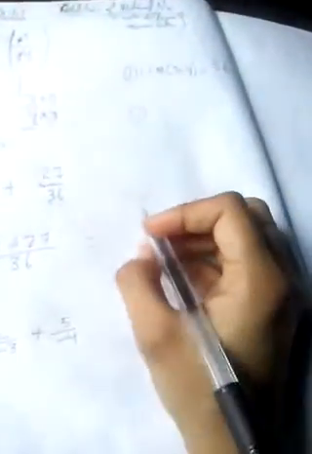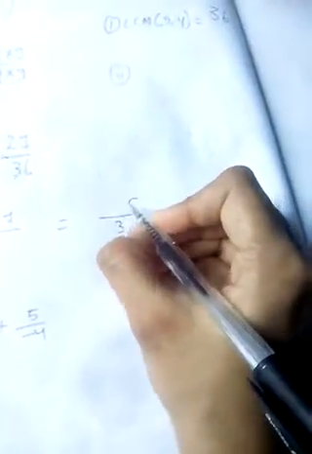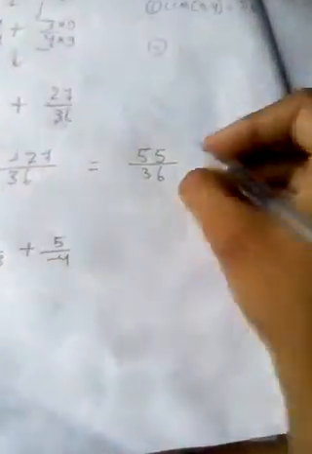So let's solve it. Just write 36 as it is, and this 36. Okay, so this will be the answer.